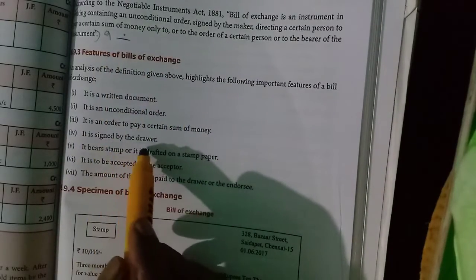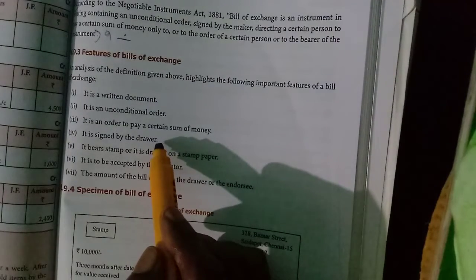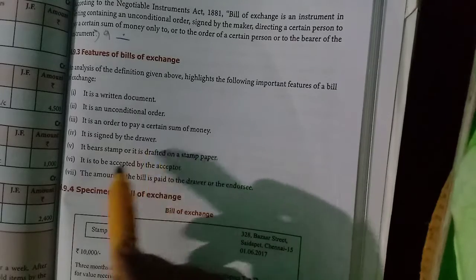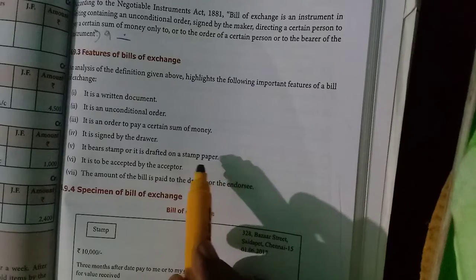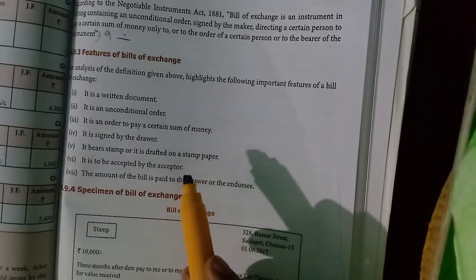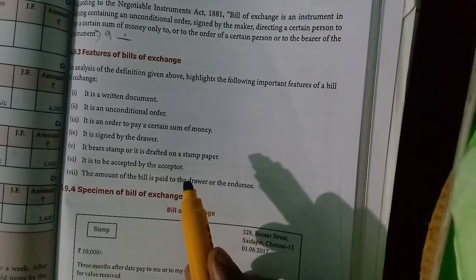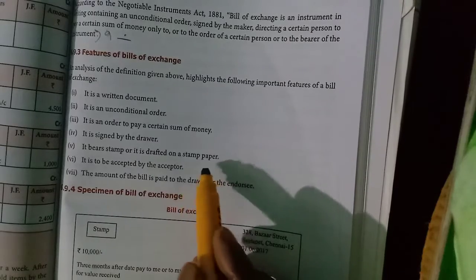Then it is signed by the drawer, signed by the maker, no? Maker and drawer, I told you. Maker is called drawer. That means the seller. Okay, it is signed by the drawer. It bears stamp or it is drafted on a stamp paper. It will have a stamp or it will be written in the revenue stamp. Or it will be written in a stamp paper. That is, stamp value of rupees will be given. You might have seen the document paper.